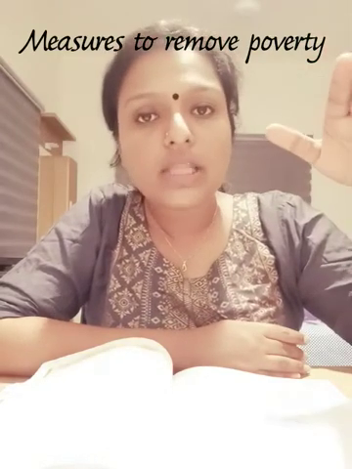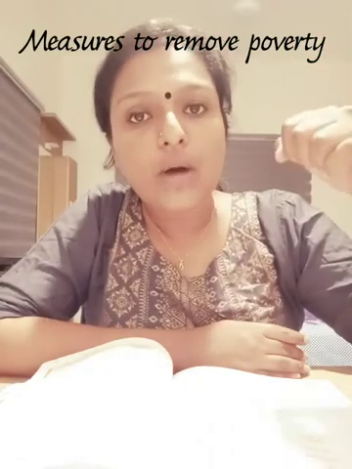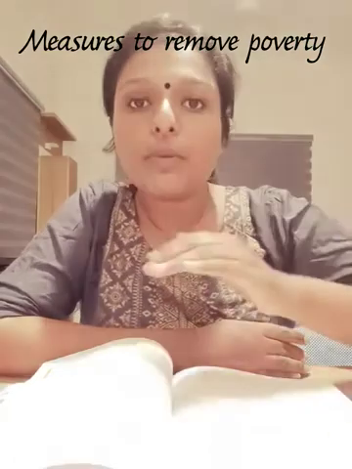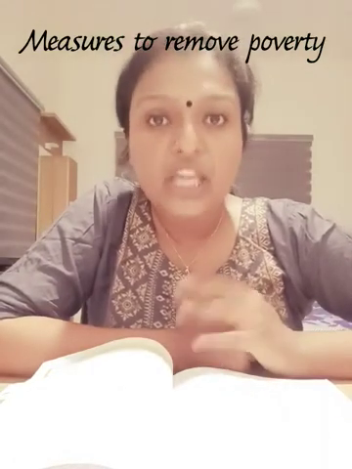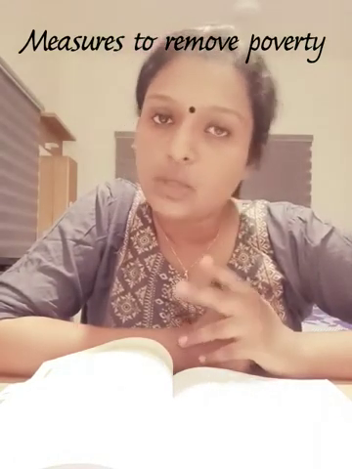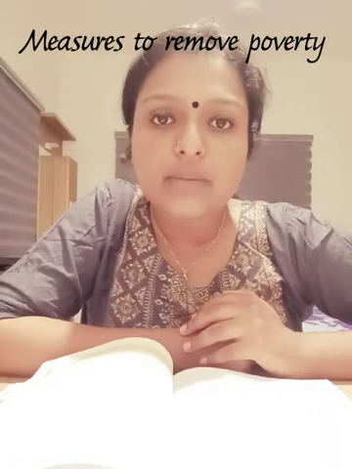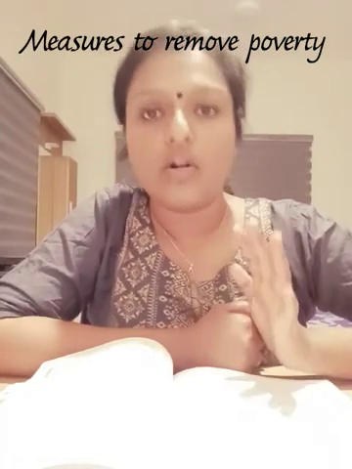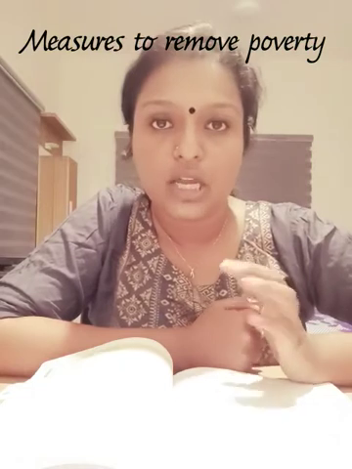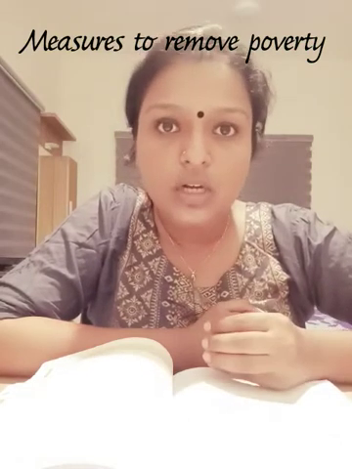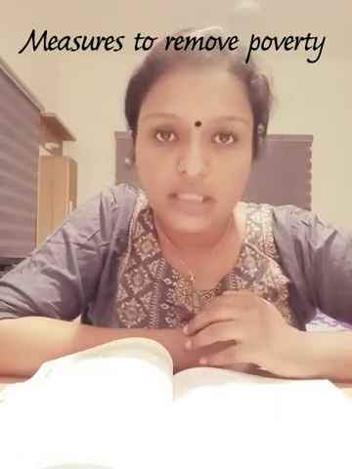So what the government will do is take the amount collected from the rich people and distribute it to the poor people for the equitable distribution of income. See, if equitable distribution of income is there, it means the problem is actually solved. The poverty problem is solved. So we have to ensure equitable distribution of income in the economy.